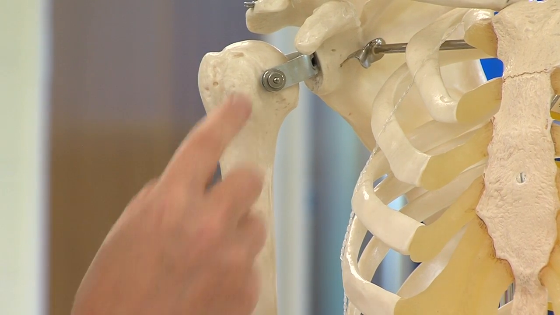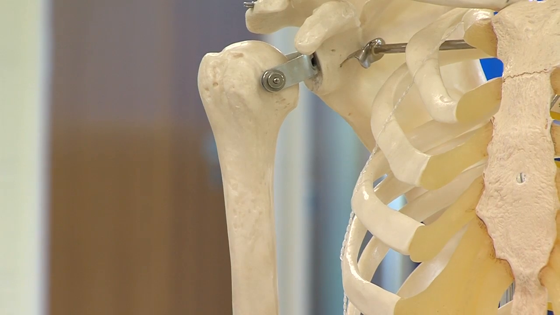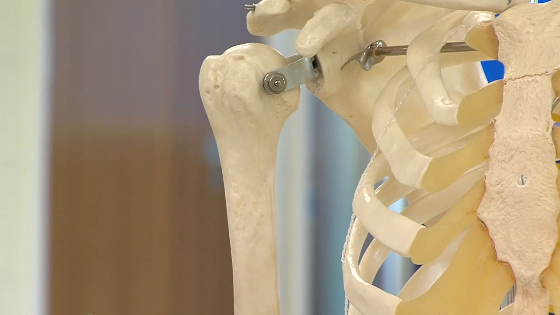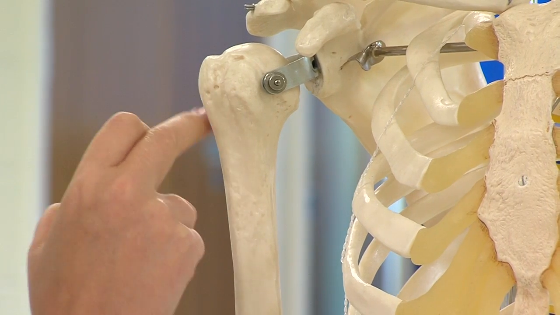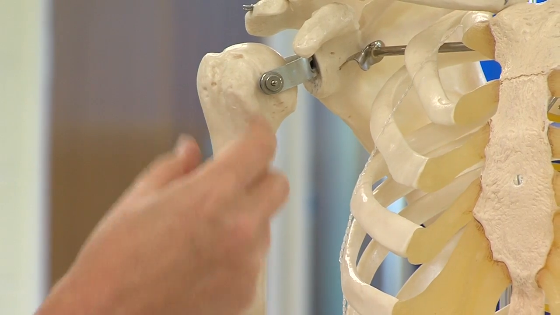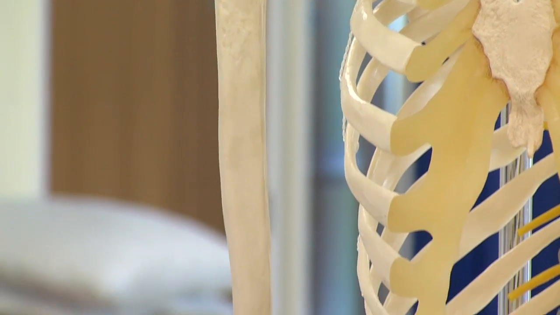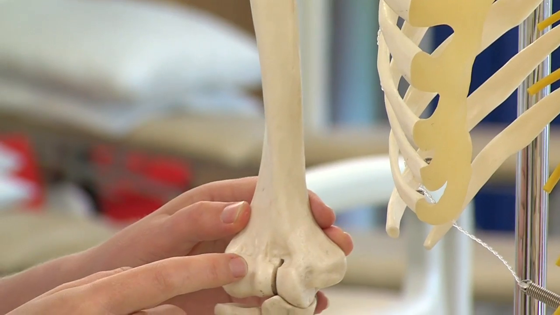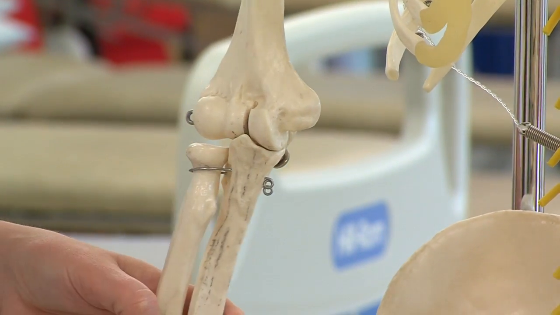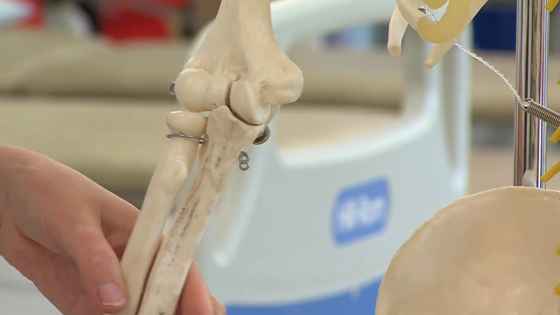So these two bony points here, again, are very important for muscle attachment and stability around the shoulder. Here we've got the greater tuberosity, and here we've got the lesser tuberosity. Coming down, we'll see that the other end of the humerus, or the distal end, actually meets with the radius and the ulna to make the elbow joint.